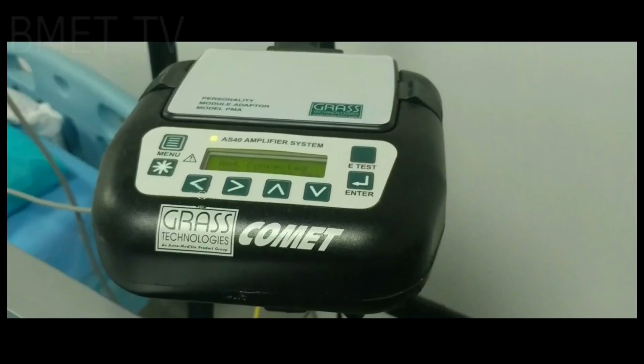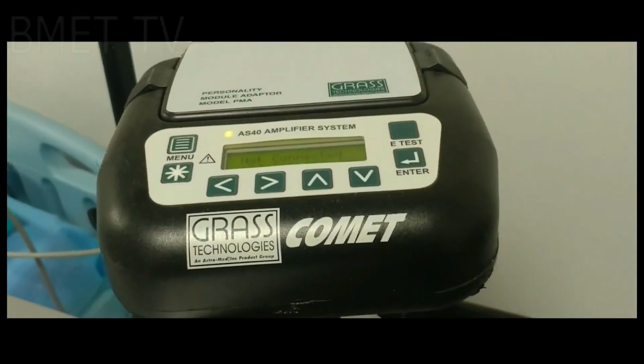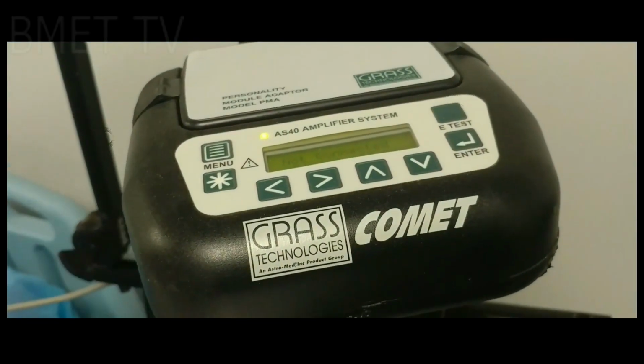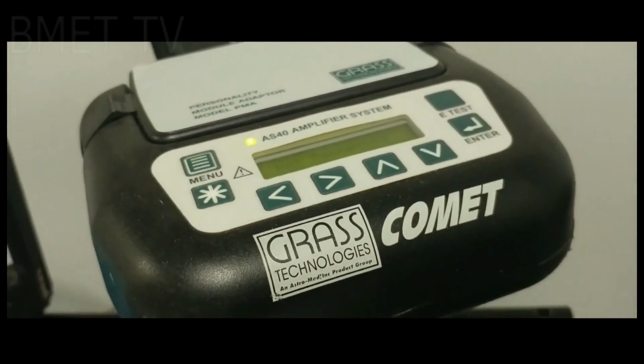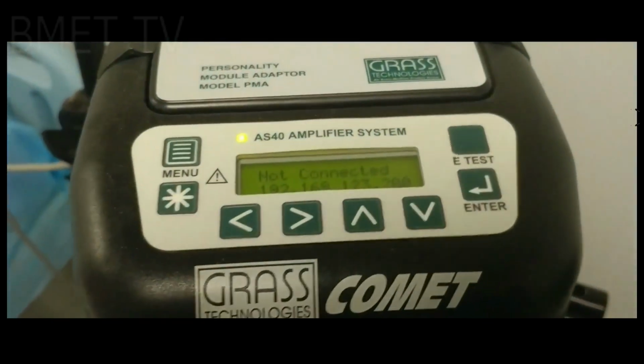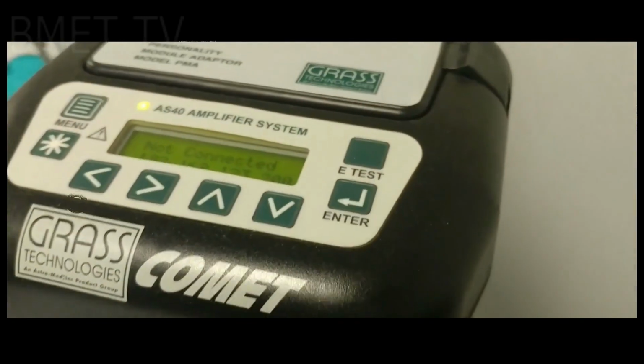Second is amplifier in EEG machines. The EEG amplifier is the part of the data acquisition system responsible for accommodating, amplifying, and converting the analog electrical signals from the sensor into a digital signal that can be processed by the computer.